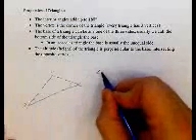The first one is that the interior angles add up to 180. Well, what does that mean? Let's quickly sketch a triangle. Call this A, B, and C. Now, interior means inside. So angle A, angle B, and angle C. If you take those three, angle A plus angle B plus angle C have to equal 180.